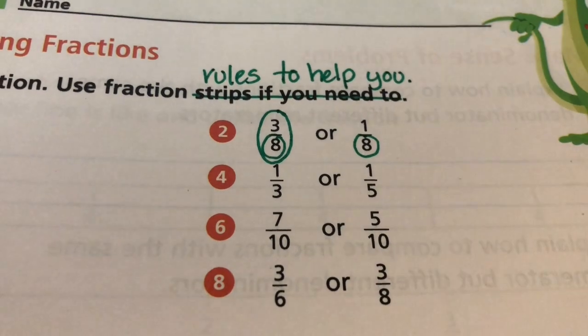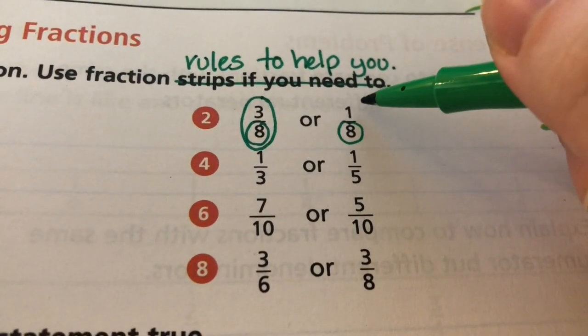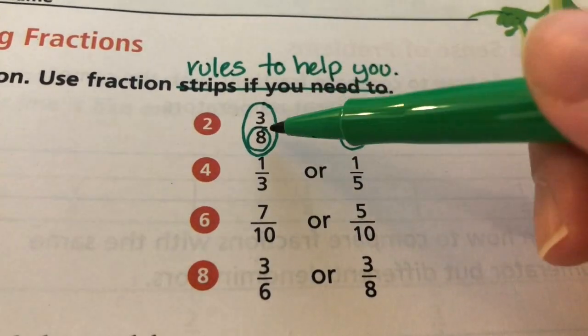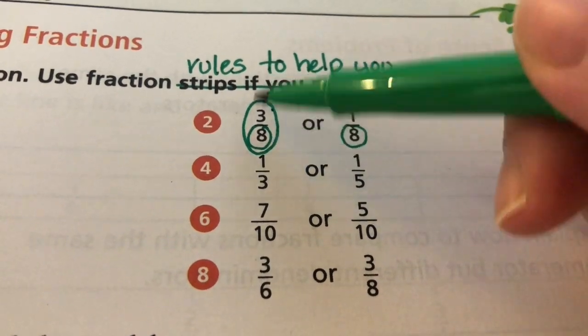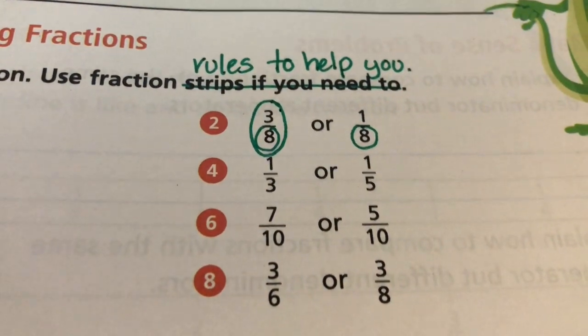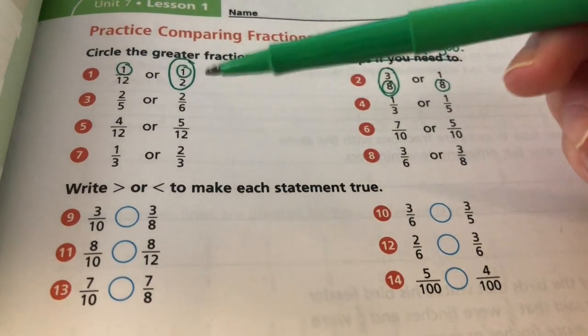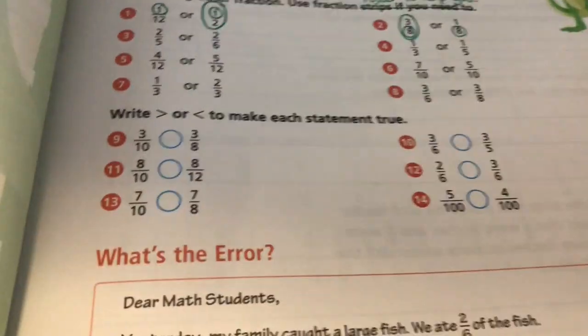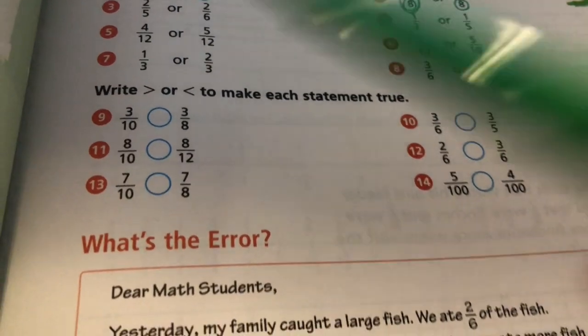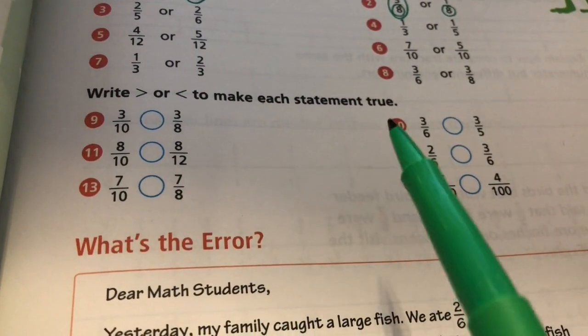I can also just recognize that right here I have a 1/8 piece, and over here I have 3/8, so that's more. Okay, for 3 through 8, you're just going to circle the greater fraction. For numbers 9 through 14, you're going to write the symbols to make each statement true.